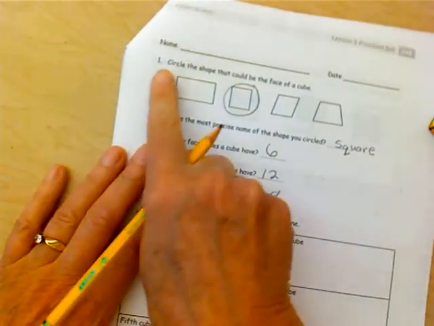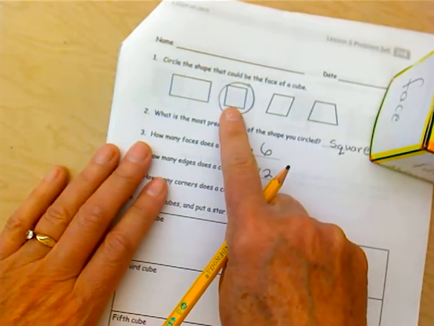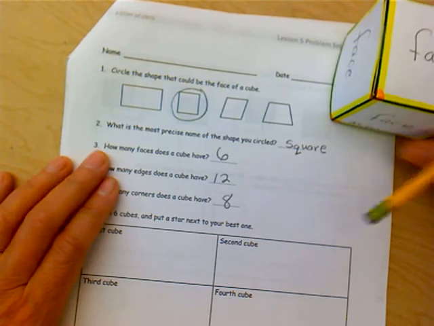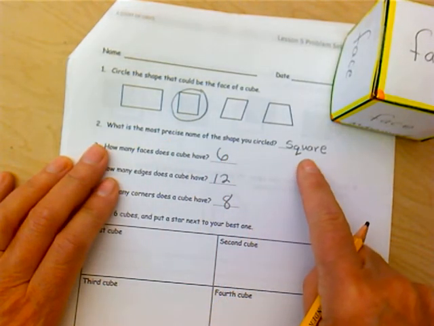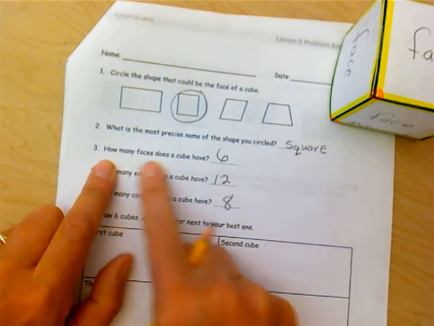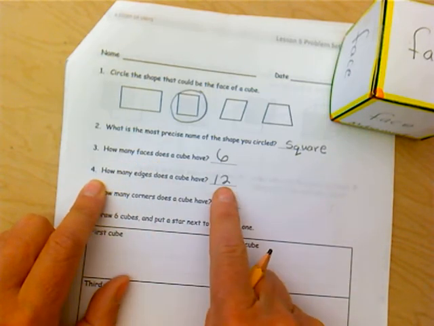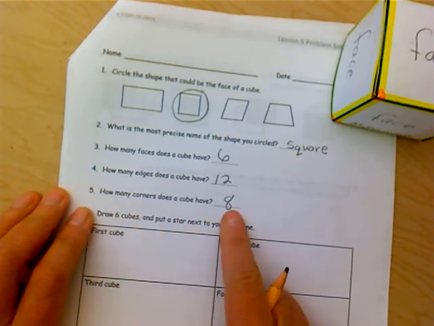All right. So now let's take a look at what we found over here. Circle the shape that could be the face of a cube. Well, yesterday we already determined that the face of a cube was a square. Hopefully you remember that from yesterday. What is the most precise name of the shape that you circled? Well, it's a square. If you count the faces, there are 6. If you count the edges, there are 12. This was actually our exit ticket from yesterday. And how many corners did the cube have?